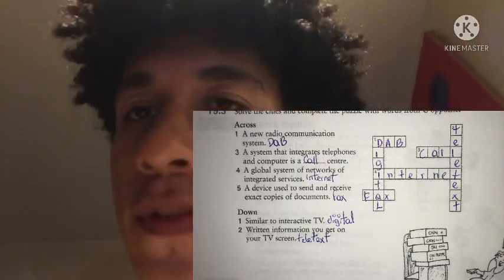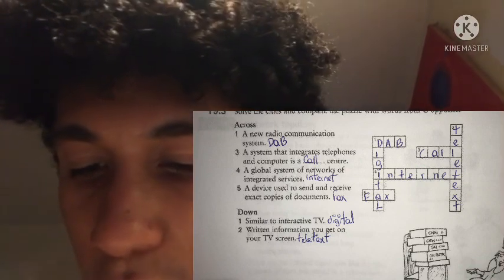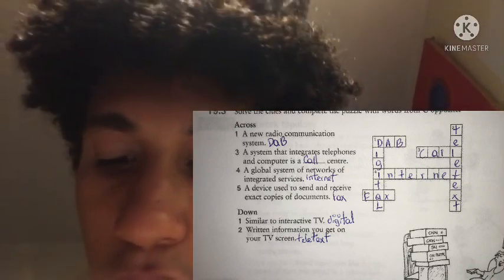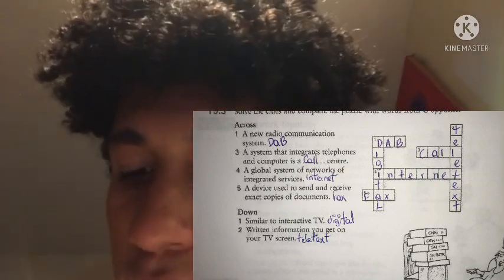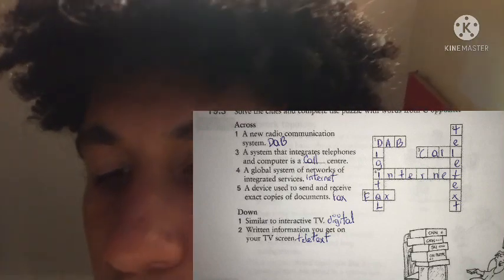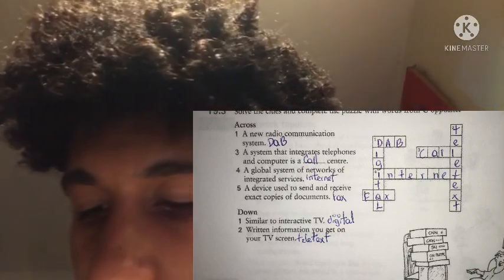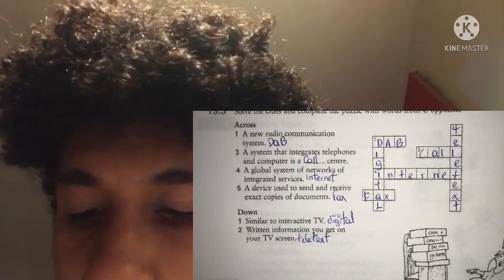19.3. Solve the clues and complete the puzzle with words from C opposite. Across. 1. A new radio communication system. It is DAB. 3. A system that integrates telephone and computer is a call center. 4. A global system of networks of integrated services.